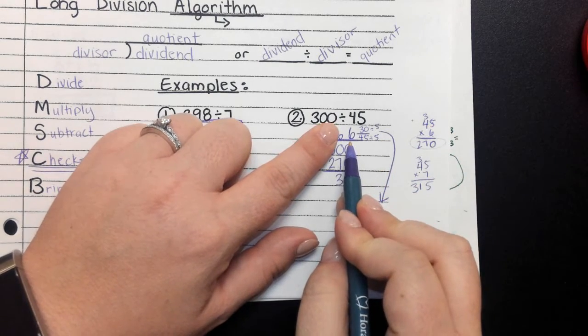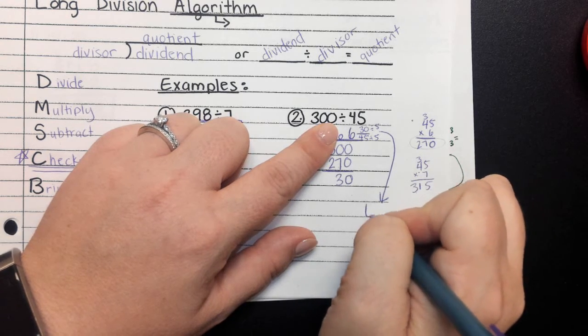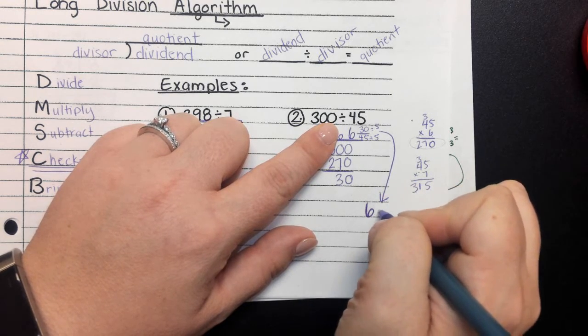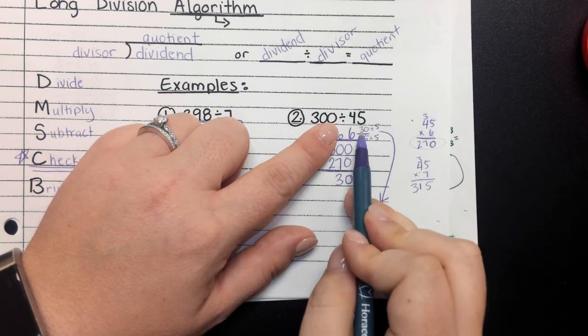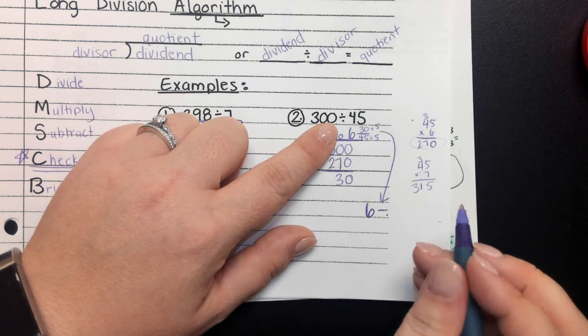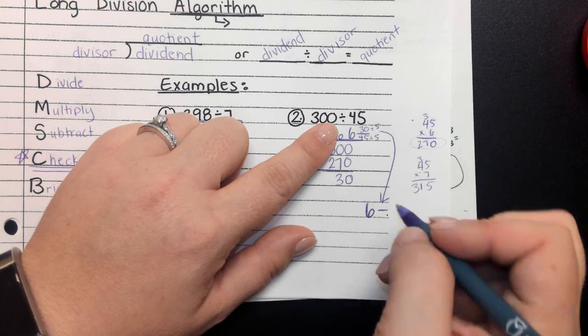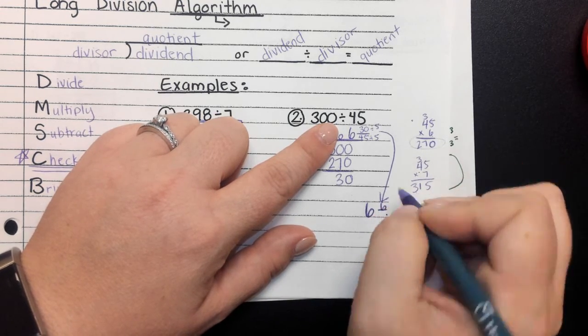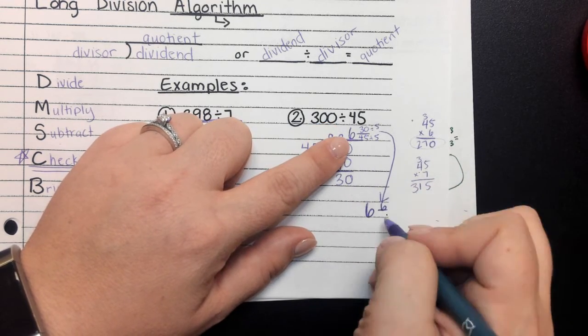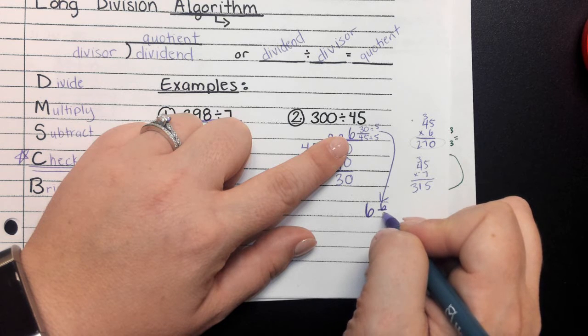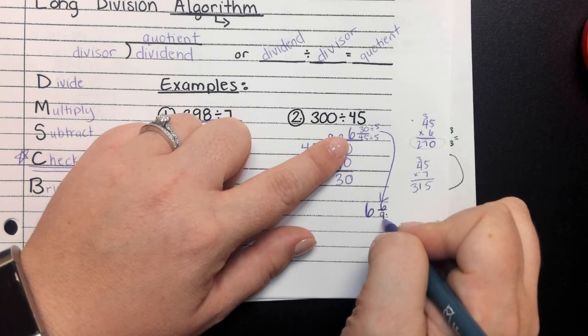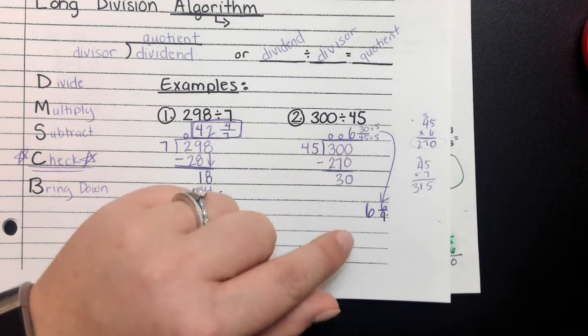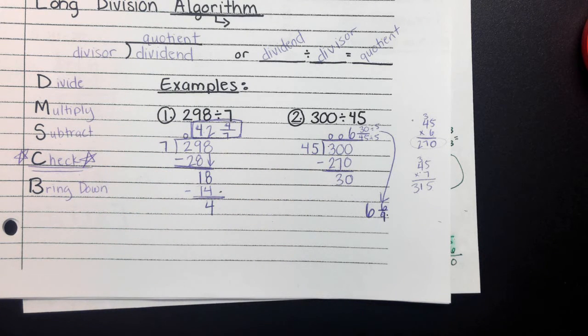Do I still need that big 6? Is that still part of my answer? So I'm going to write the 6. All right, on the top, 30 divided by 5 is? 6. Good job. And 45 divided by 5 is? 9. All right, so I get 6 and 9. All right, I did simplify, but I need to see, can I do it again?